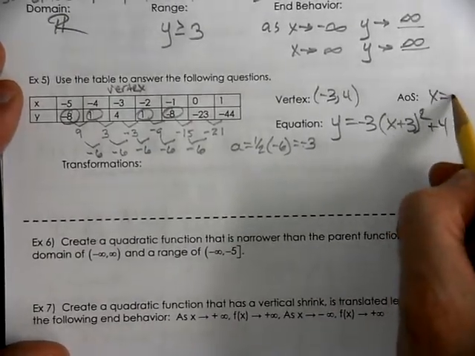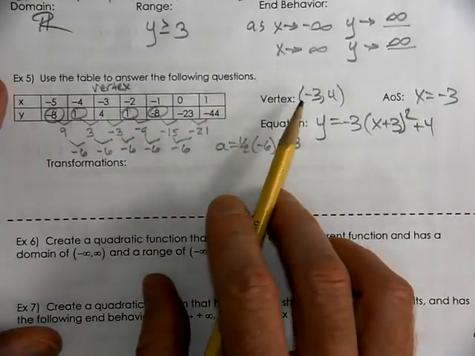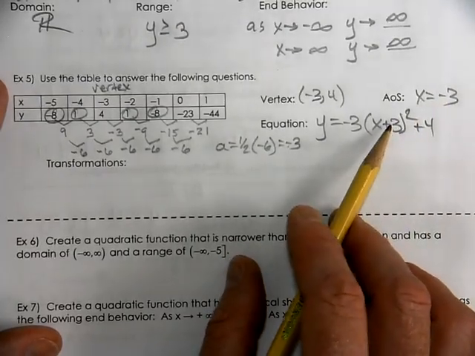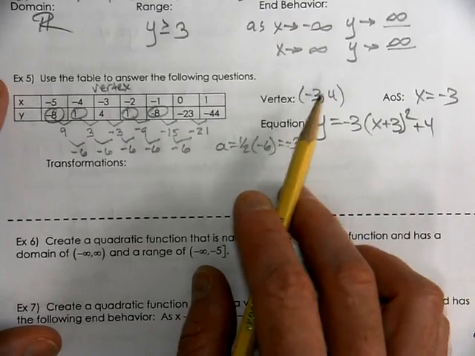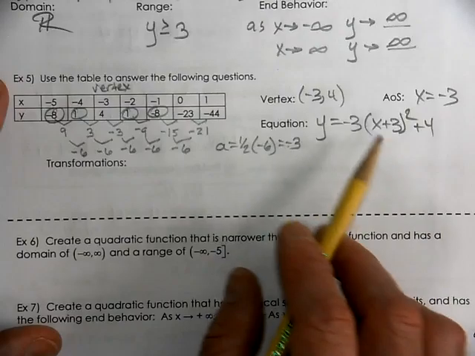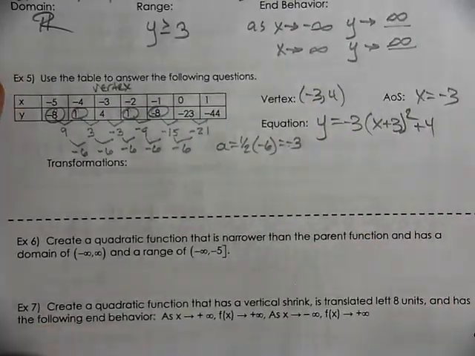My axis of symmetry is going to be my h value. Don't make the mistake and change the sign. Think about what it means. It has to follow where your vertex is at. The equation is going to be opposite of what the vertex looks like.